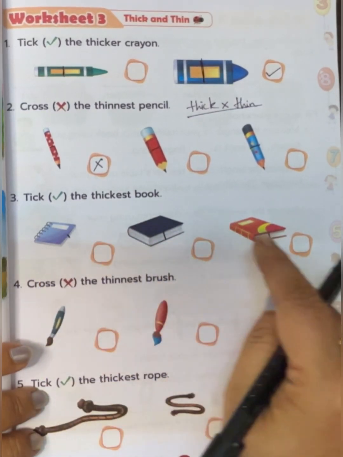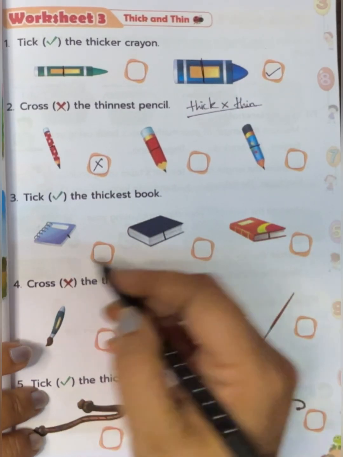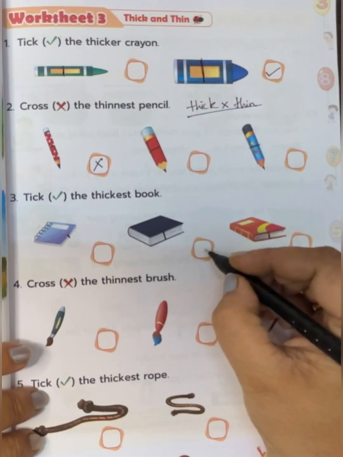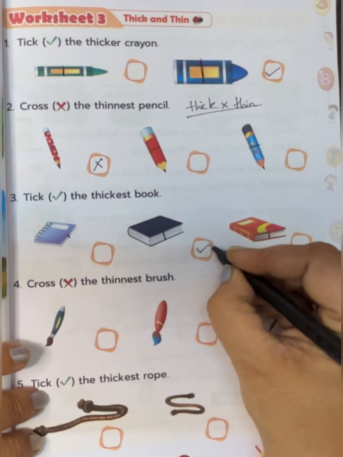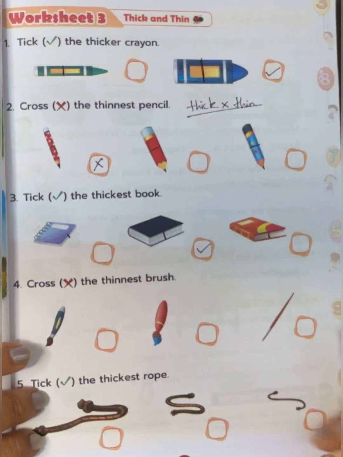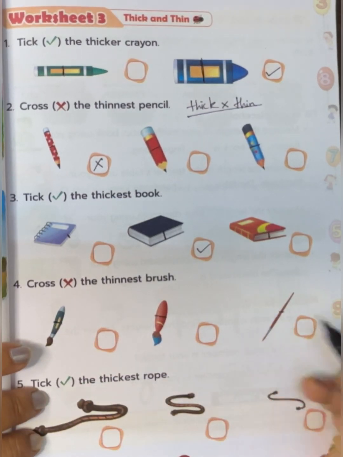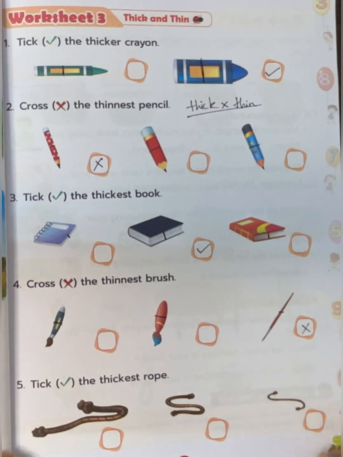This is so thin. This is medium. This is the thickest compared to all these three. So you need to put a tick mark. Next, cross the thinnest brush. Which is the thinnest brush? Look at this. Which is the thinnest? This is the thinnest. So we need to put a cross mark.